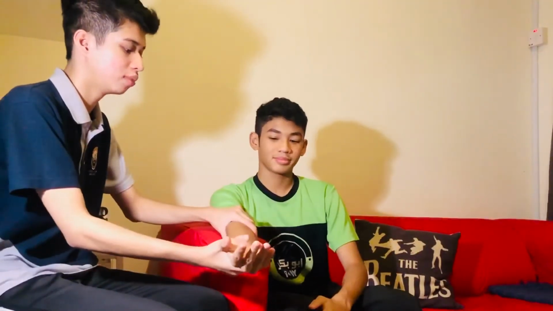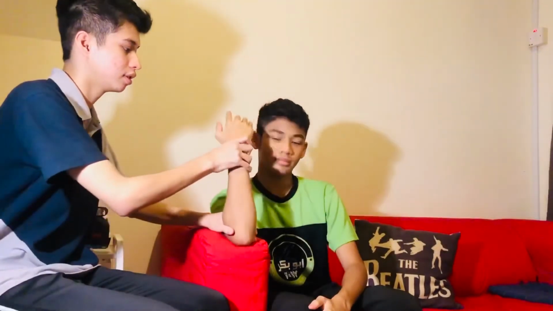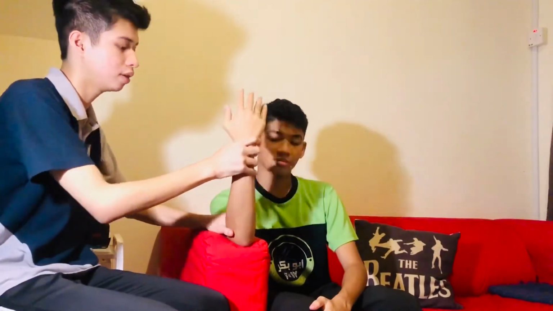Okay, so now we'll proceed with the elbow flexion and extension. Now I'll demonstrate to you. Patient, can I touch you? The elbow is in the external position, so we'll flex. Now the model will extend. Now we'll do it actively. Can you flex your elbow? So now we'll do the elbow flexion.